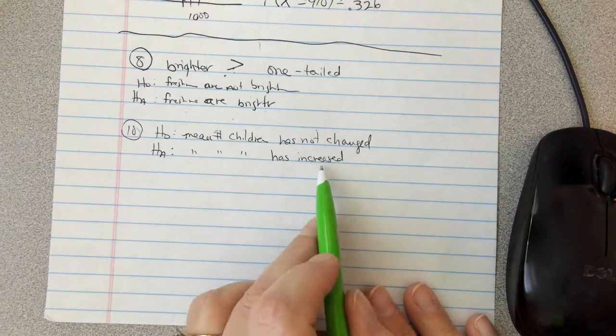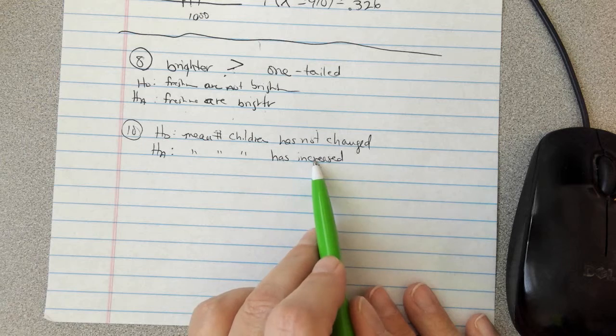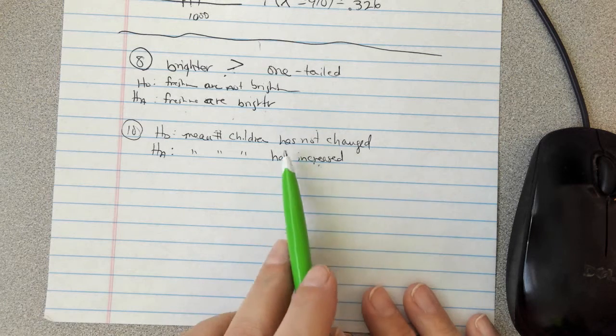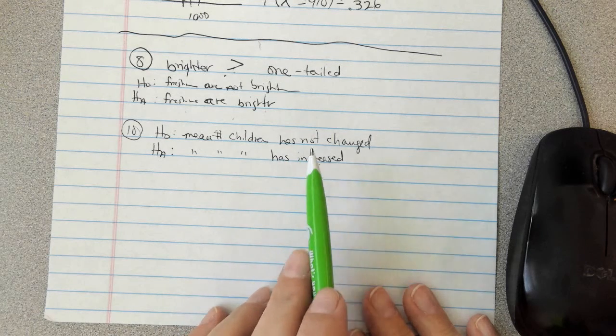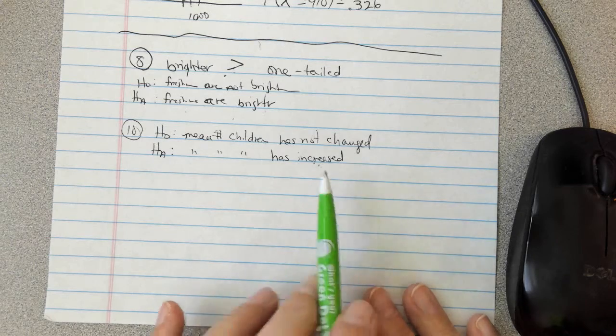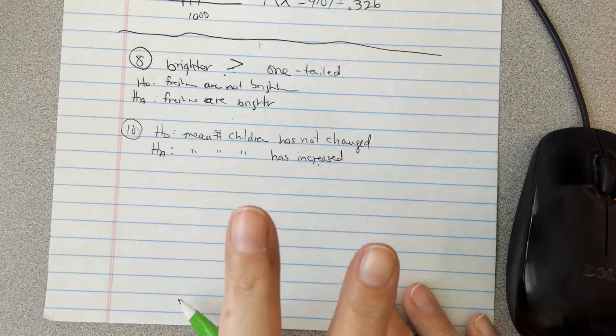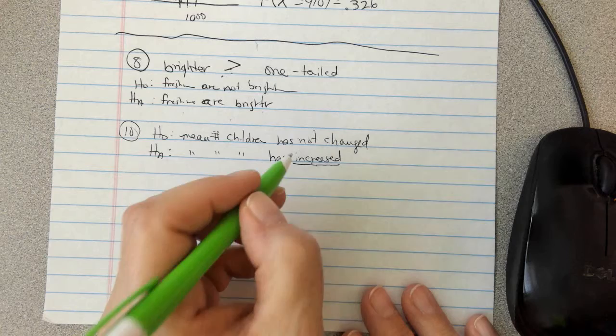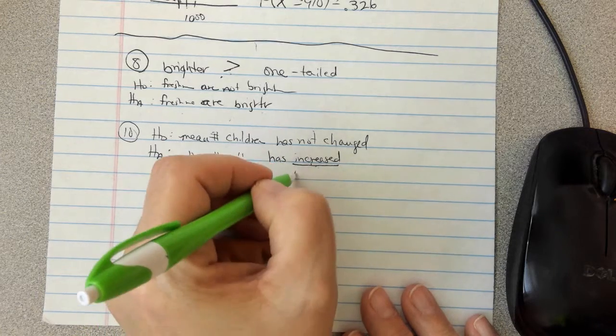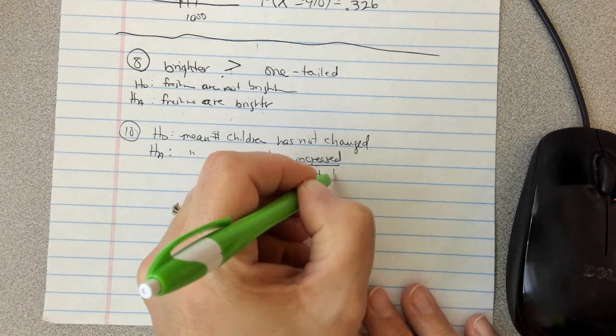Because we're worried about getting bigger, not being different. If the wording had been that the mean number of children had changed, that implies it could either be lower or higher. That would be two-tailed. Because this is a one-direction word, this is a one-tailed test that you're going to run.